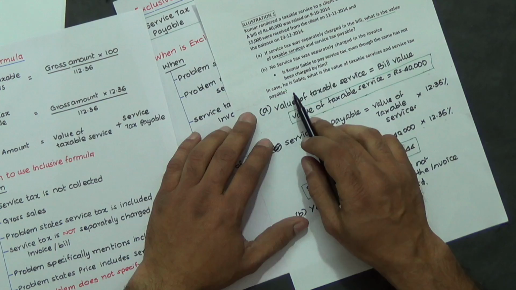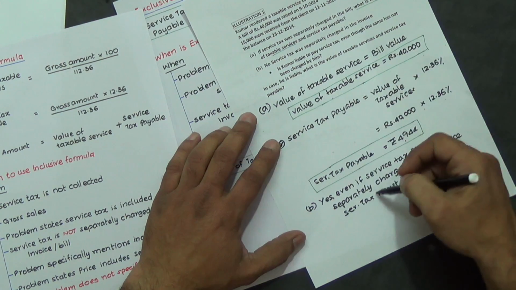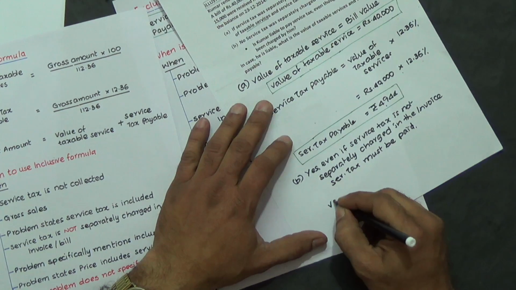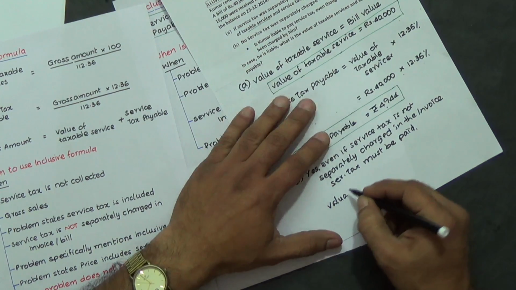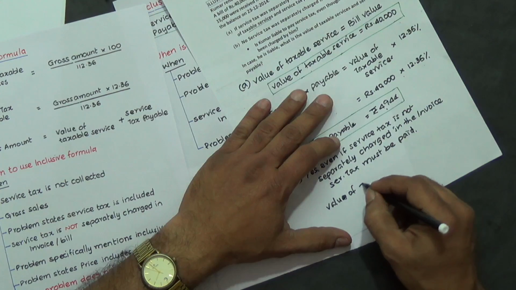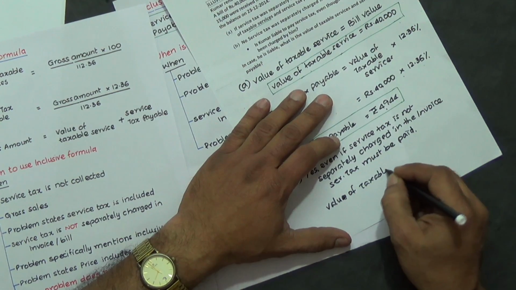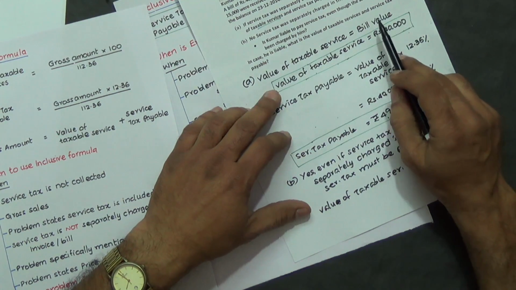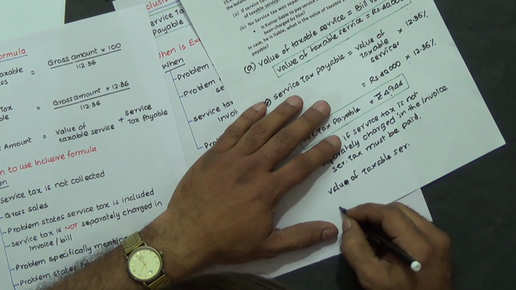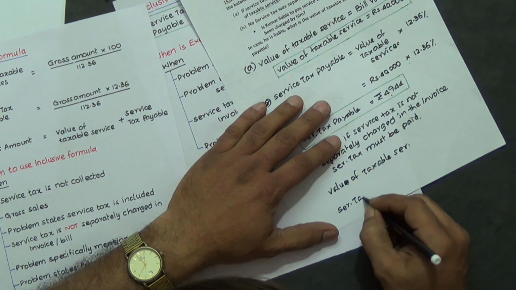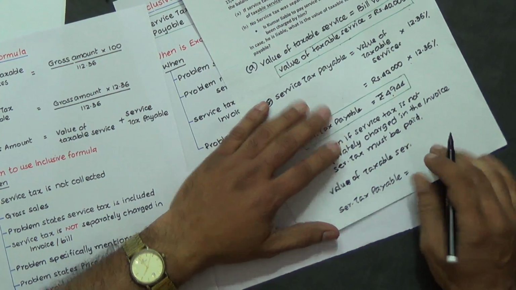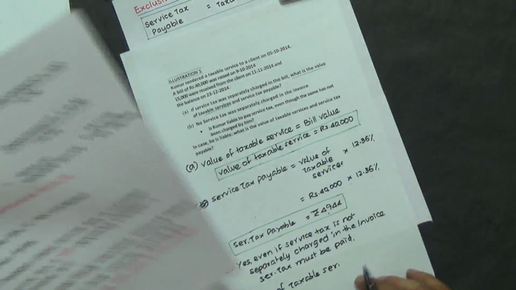In this case, is he liable? Yes, he is liable. What is the value of taxable service? We'll come to value of taxable service later. Service tax payable. Let us apply the inclusive formula.